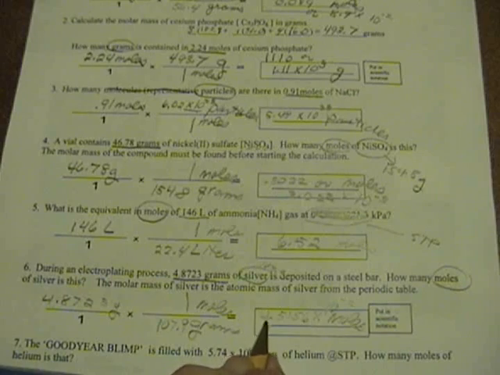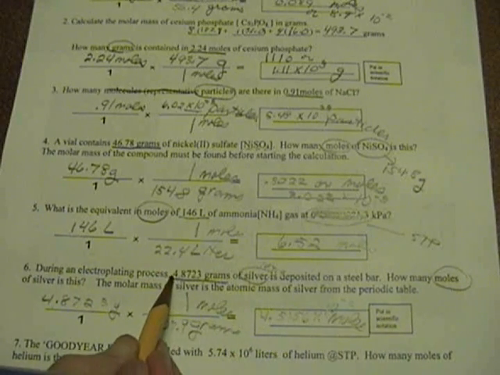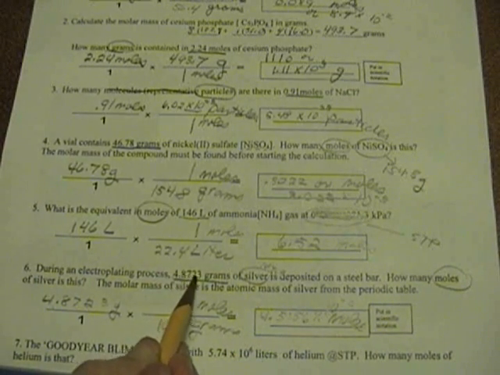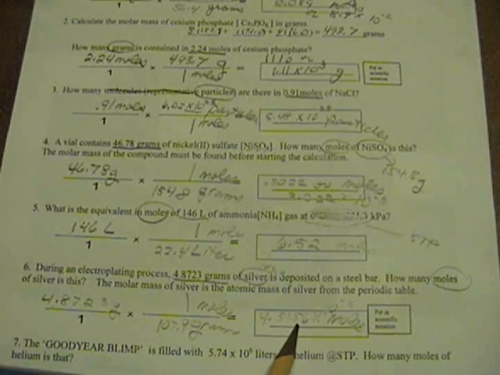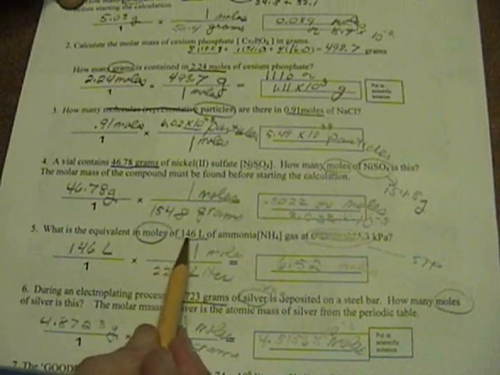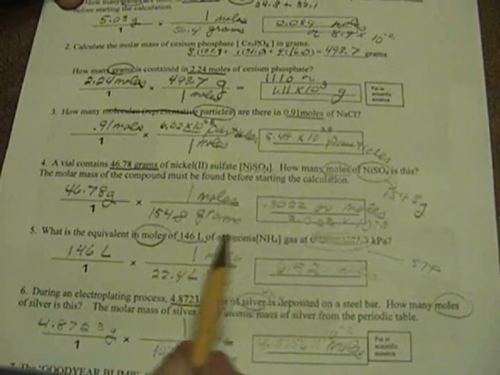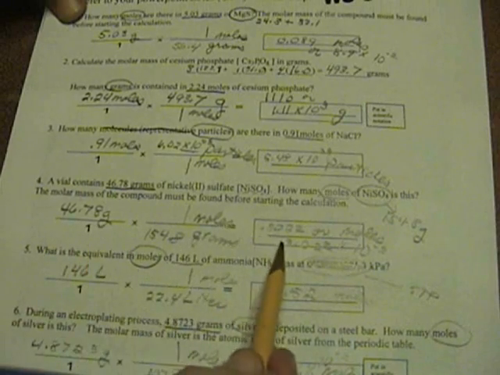Now we want to keep all of these digits because our original measurement had 5 sig figs. And so we'd like to have 5 sig figs here. On previous questions, this had 3 sig figs, 3 sig figs, 4 sig figs, 4 sig figs, and so on. Okay, number 7.